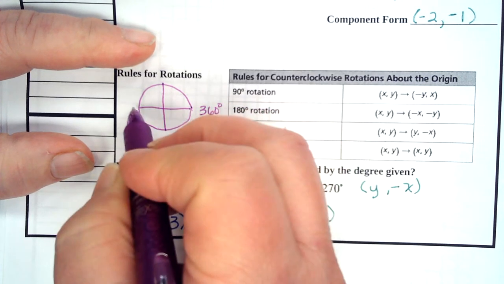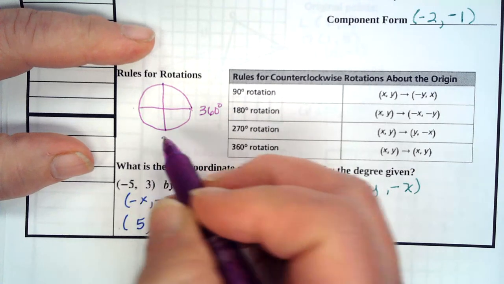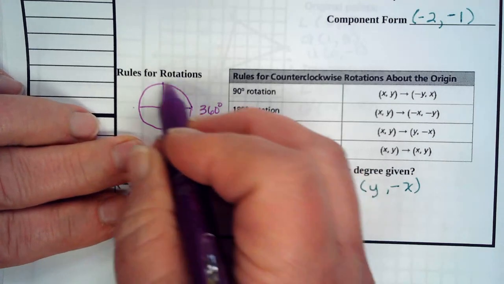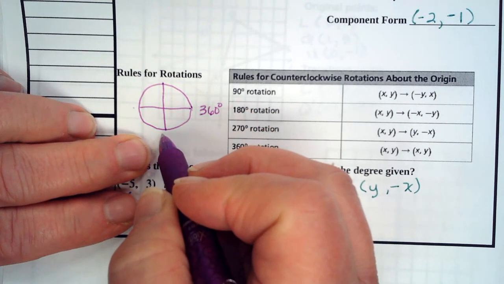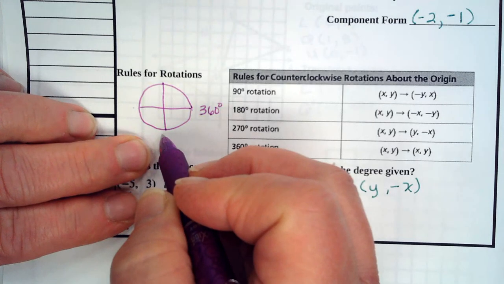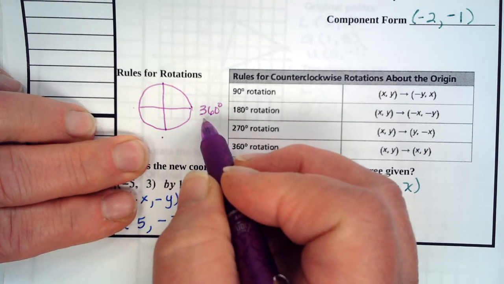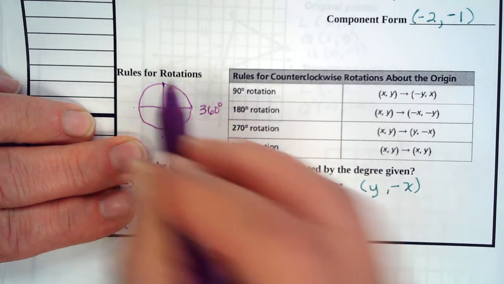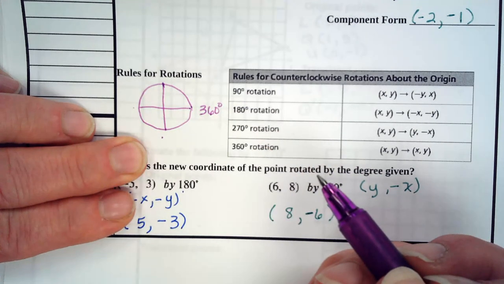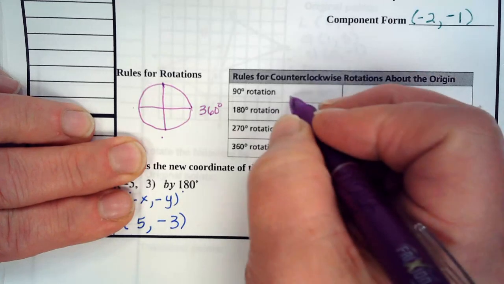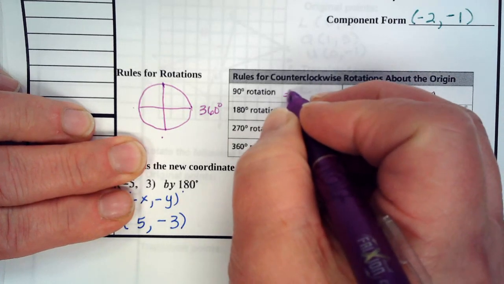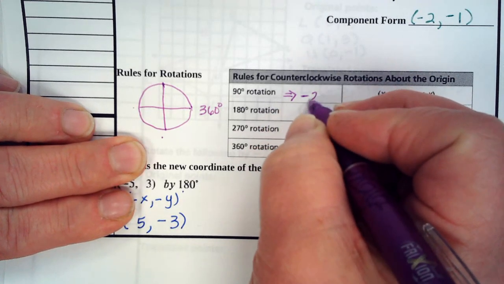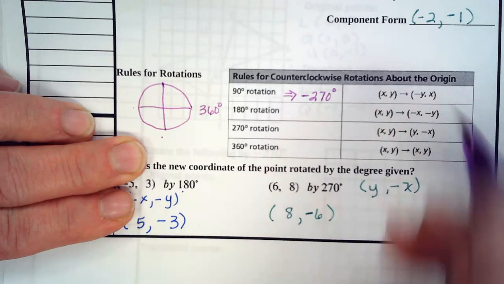This is 90, 180, 270. That means I'm 3/4 the way around my circle for 270 degrees. But if I'm going the other way, I end up here, which is at 90 degrees. So your 90-degree rotation is the same as negative 270-degree rotation.